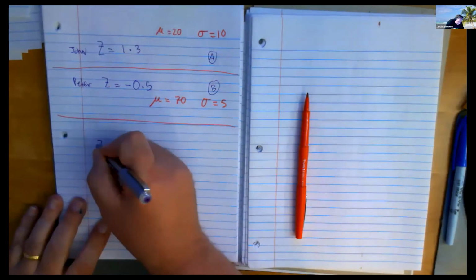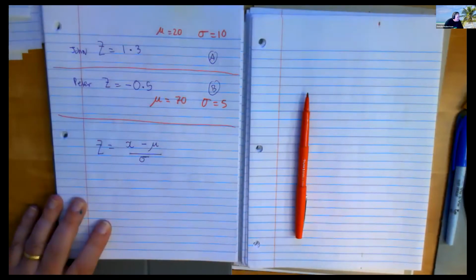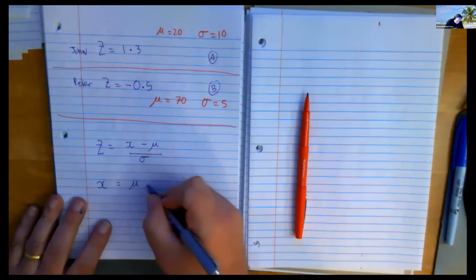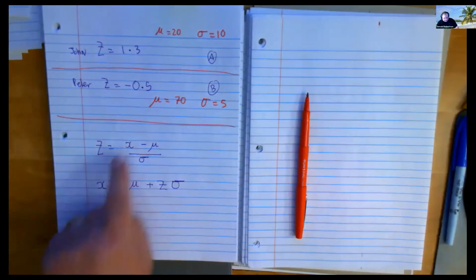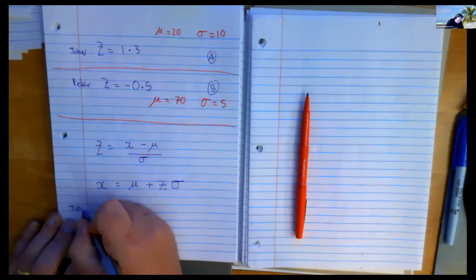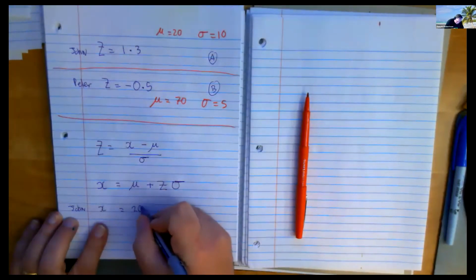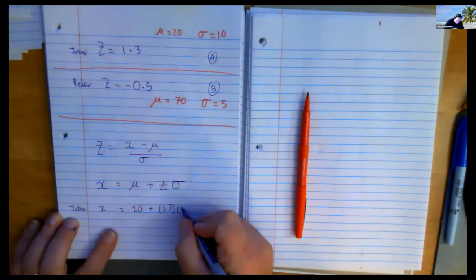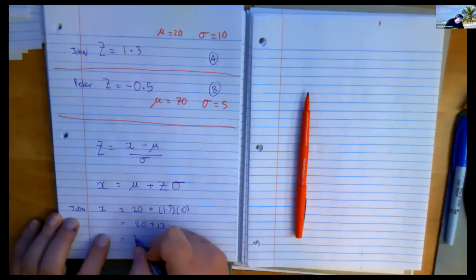Well, the formula for getting the z-score was x take away mu over sigma. That's the one we've been using. If you rearrange this formula, you get a new formula that says x is equal to mu plus z times sigma. And this new formula is how we're going to solve the problem that we have here. So let's take John. I wonder what he got in the test. Well, x is his test score, his raw data. The mean in his class was 20, the z-score was 1.3, and the standard deviation was 10. So he got 20 plus 13. He actually got 33.